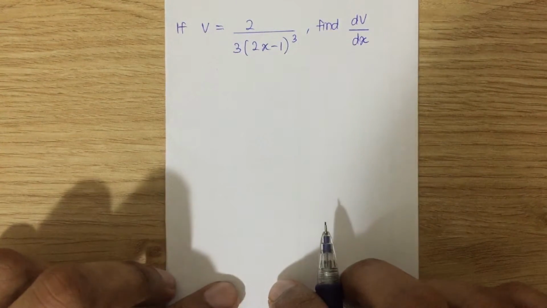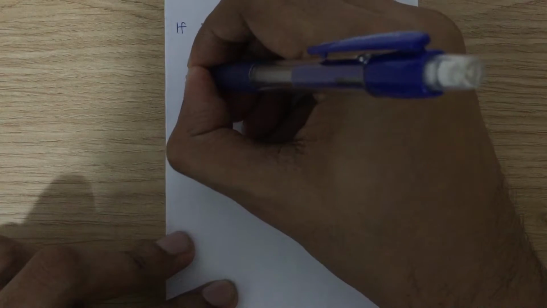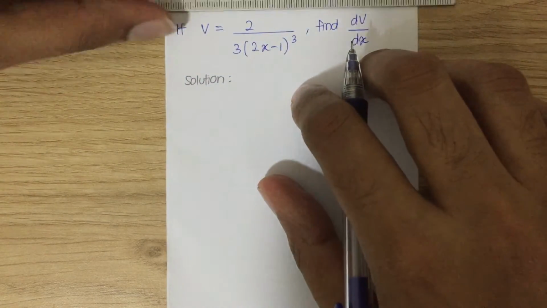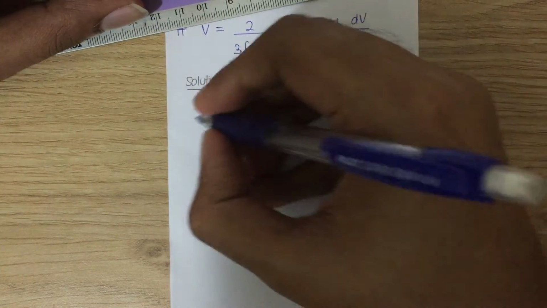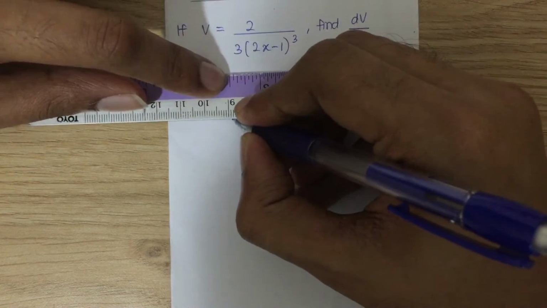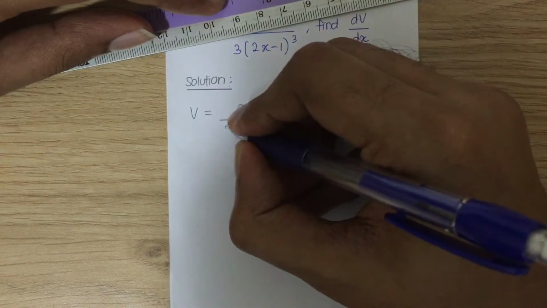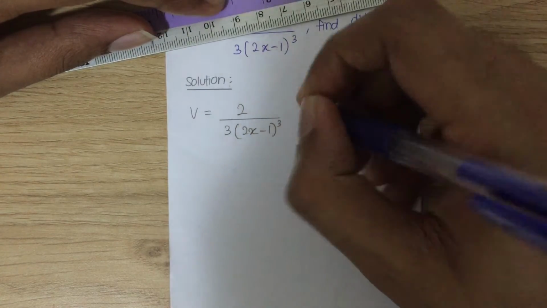To start off, I'm going to copy down this equation into our working here. Let me write the solution. So from here, we're going to copy down the equation given by the question over here. So v will be equal to 2 divided by 3 in a bracket (2x minus 1) cubed.